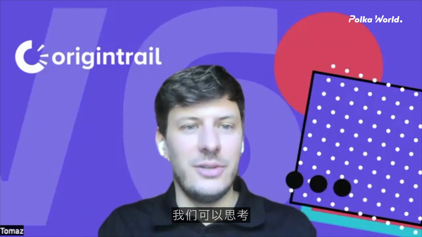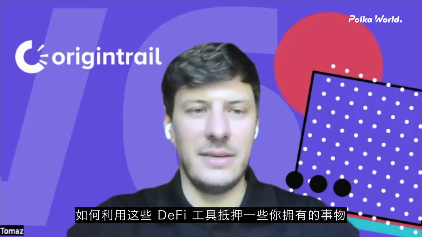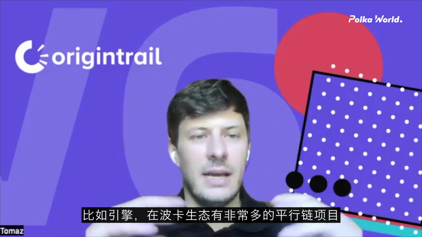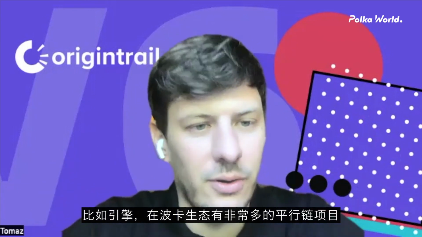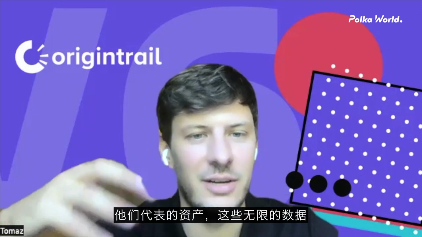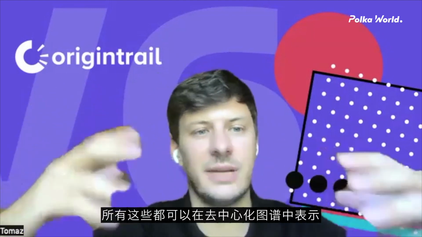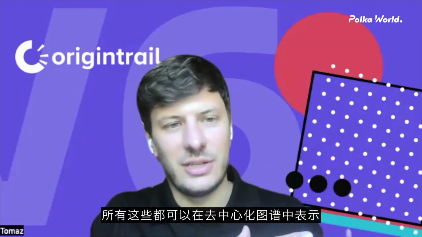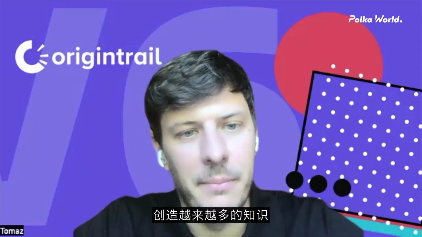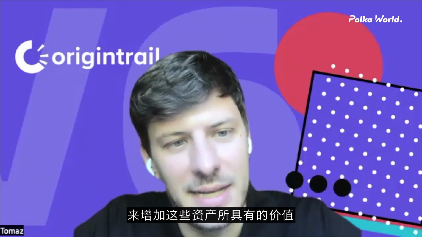So think along the lines of how you can collateralize some of the things that you own by using these DeFi tools. Or Enjin and their Efinity parachain, which is kind of like the metaverse parachain within Polkadot. Again, these assets that are being represented within Efinity or these types of metaverses can have a representation on the decentralized knowledge graph and can grow the value that these assets have by creating more and more knowledge around a particular asset, right?